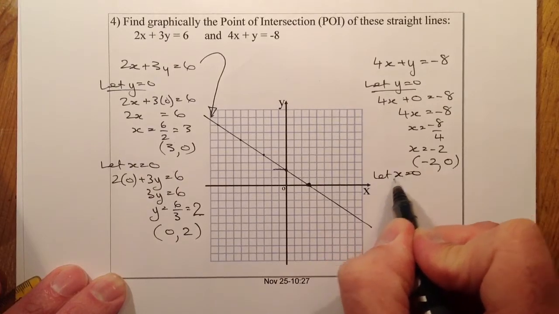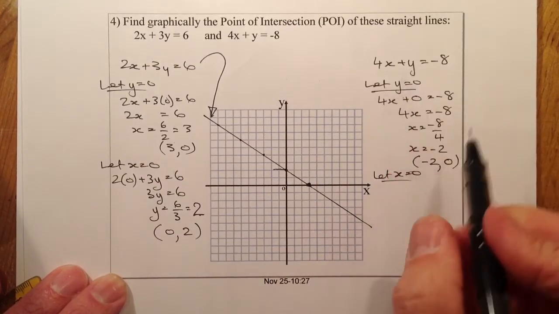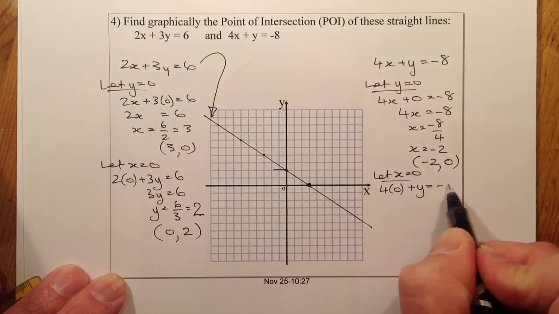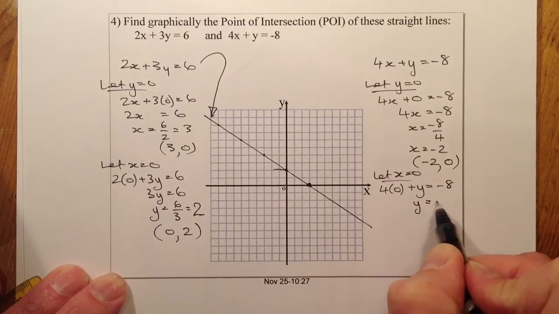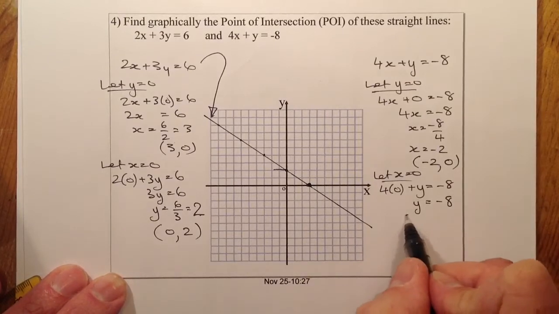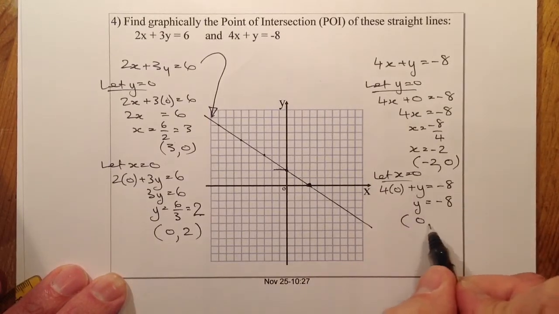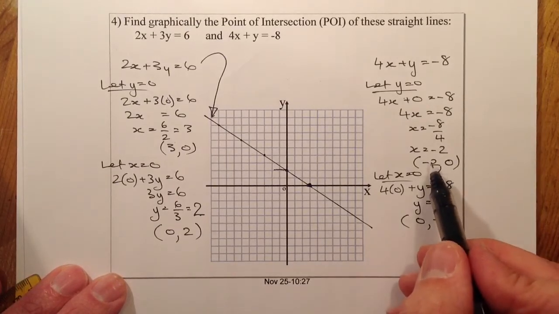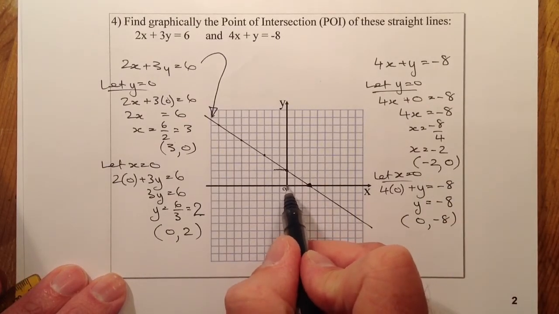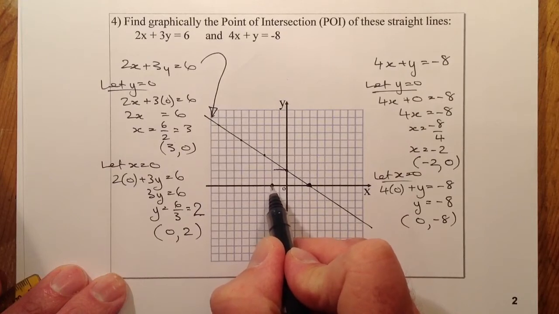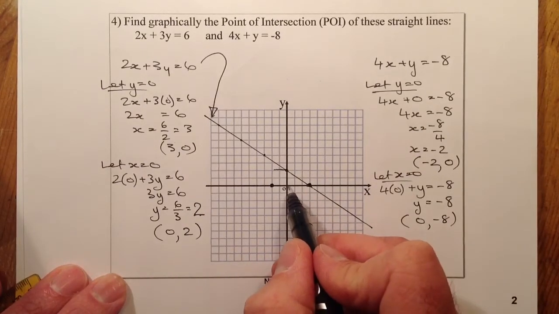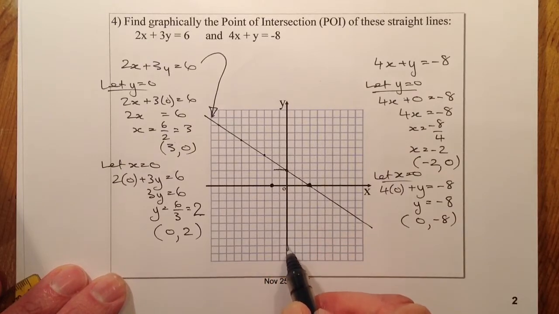Letting x equal 0 in here, so 4 times 0 plus y is equal to minus 8. So from here I must have y equal to minus 8. So that would be a 0 for my x coordinate, minus 8 for my y coordinate. I'll just go and plot them now. So minus 2, 0, so minus 2 along and 0 up will take me to there. I've got 0, minus 8, so 0 and down to minus 8 this time. That will take me to there.